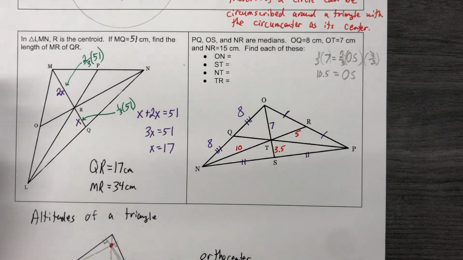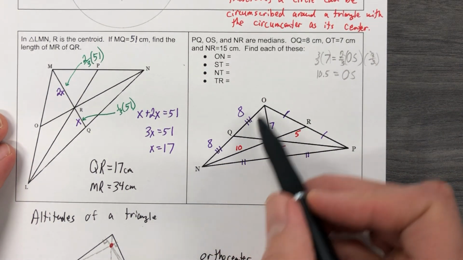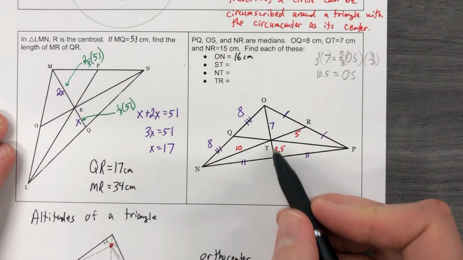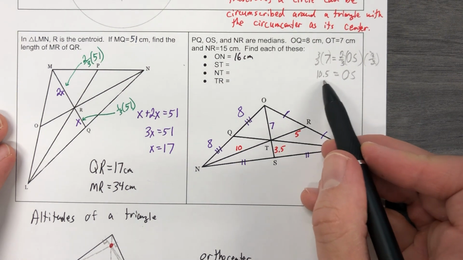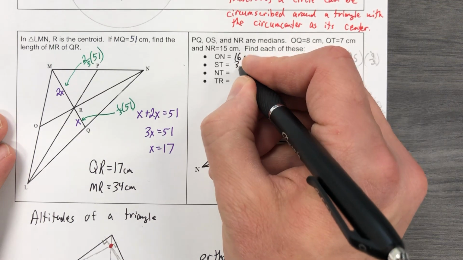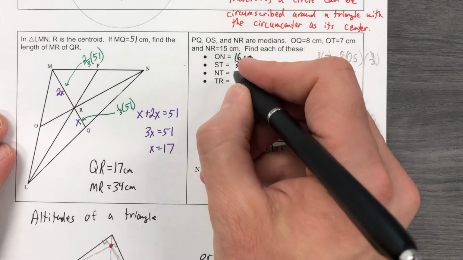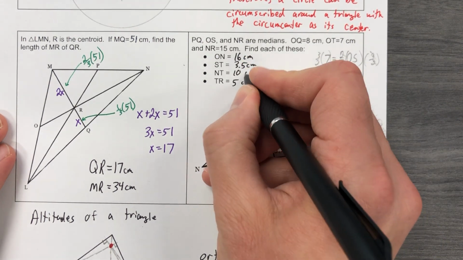Let's finalize our answer. ON is 8 and 8. Must be 16 centimeters. ST is half of 7, also known as 1/3 of this full thing. We didn't have to go through all this. I'm just showing you in case you need it later. 3.5 centimeters. NT is 10, and TR is 5 centimeters.